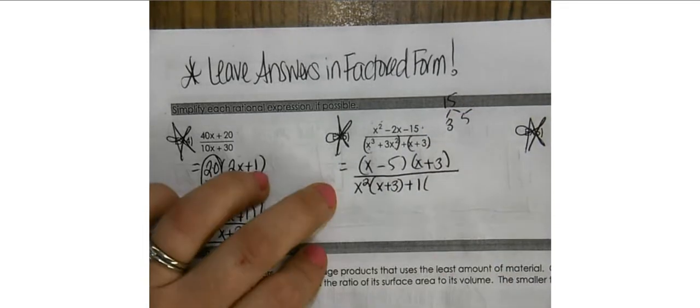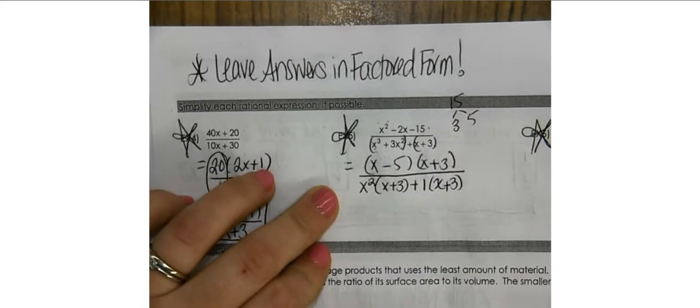So I'm going to put parentheses around the first 2 terms and parentheses around the last 2 terms. X cubed and 3x squared both have in common an x squared, so I'm going to factor that out, and my leftovers is an x plus 3. Plus, x and 3 do not have anything in common besides the number 1. You still need to factor out that 1 so that you have something that you've factored out of each parenthesis. So we still have an x plus 3 on the outside.